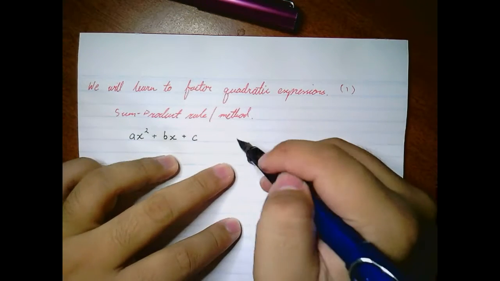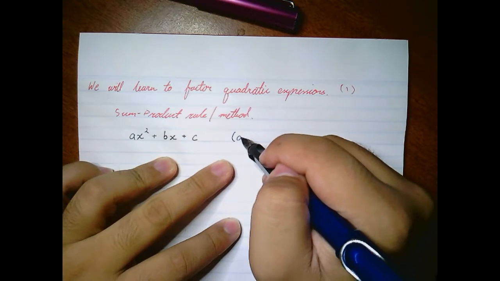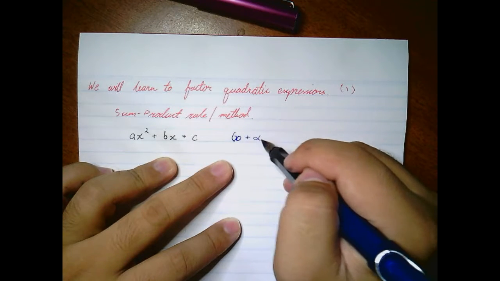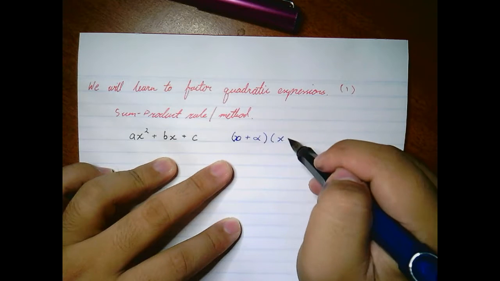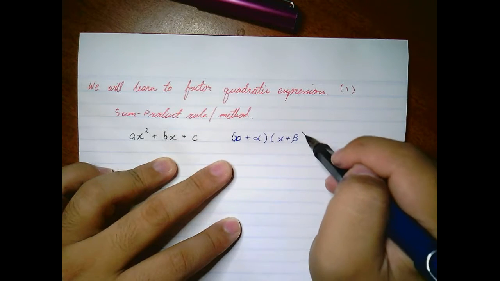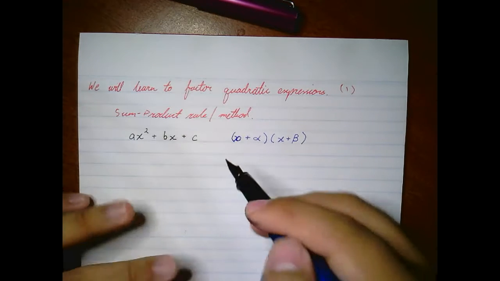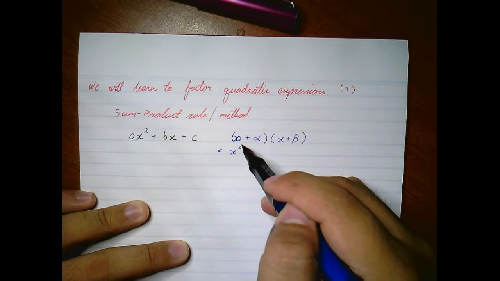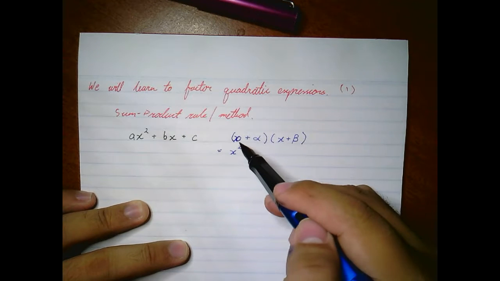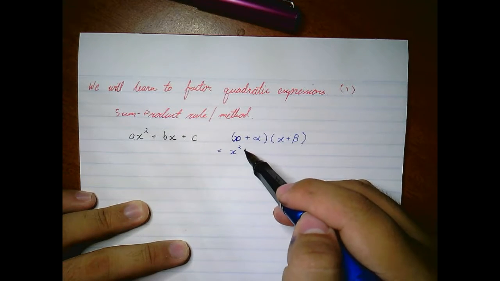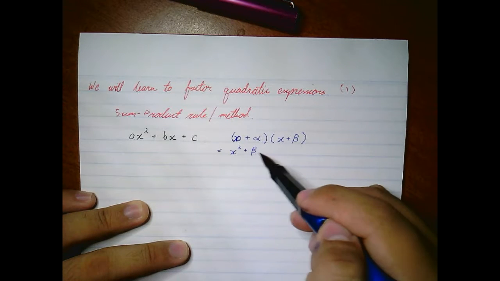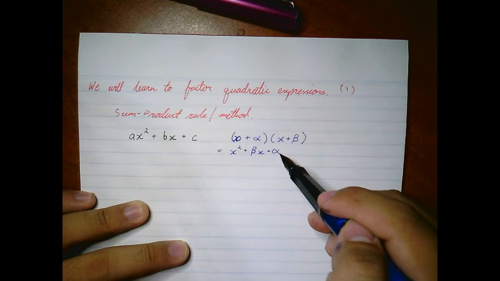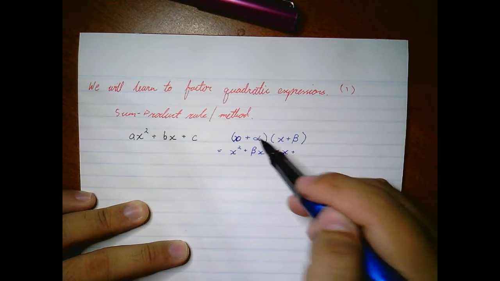By that I mean, it can come from (x plus alpha)(x plus beta), where alpha and beta can be any 2 numbers. When you expand it, you get x squared, plus beta x plus alpha x, plus alpha beta.